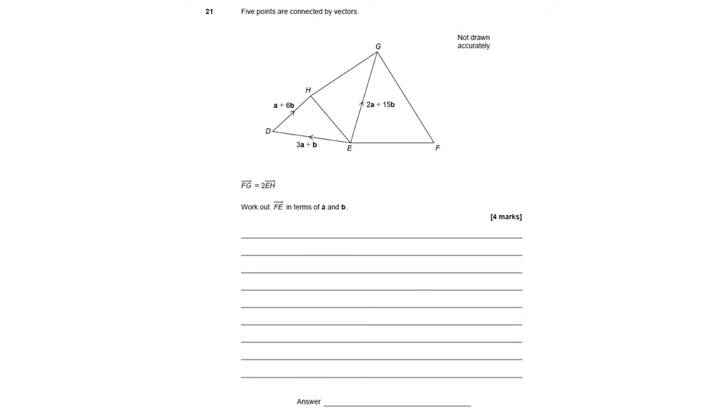Question 21, 5 points are connected by vectors, and we're told that the vector FG is equal to 2 times EH. And we need to work out FE in terms of a and b. So looking at the diagram there, FE, we can get that if we can do FG and GE. Well, we know what EG is, so that's going to be fine. So we need to work out FG.